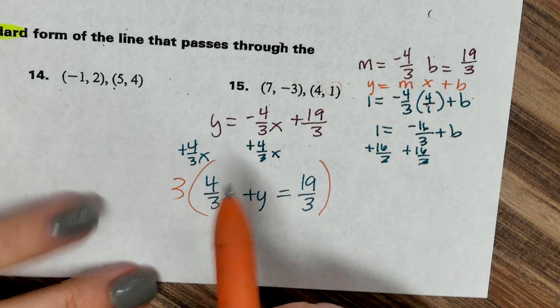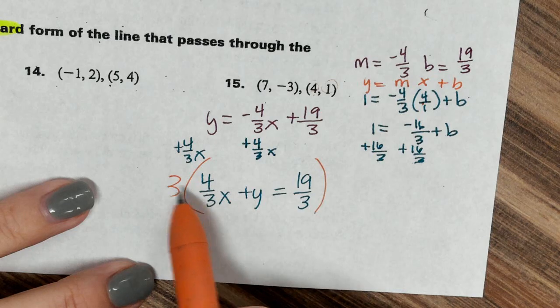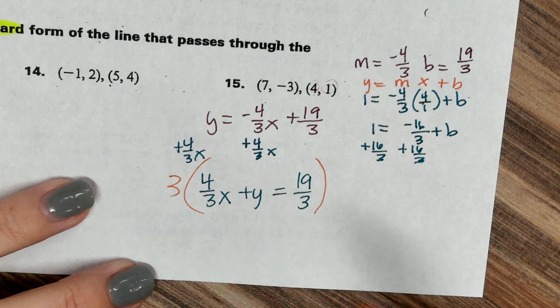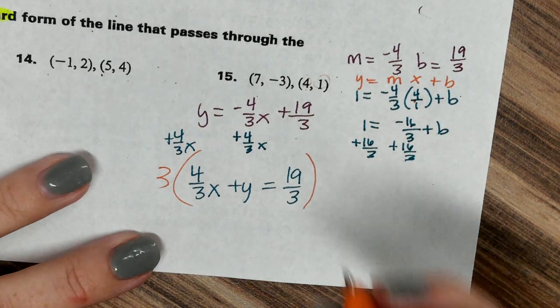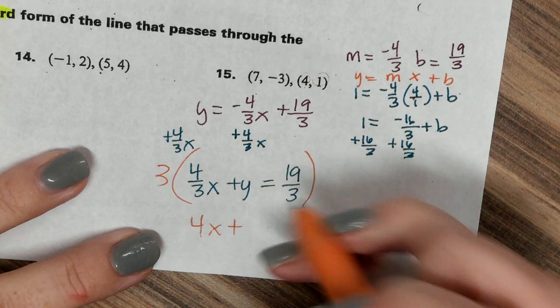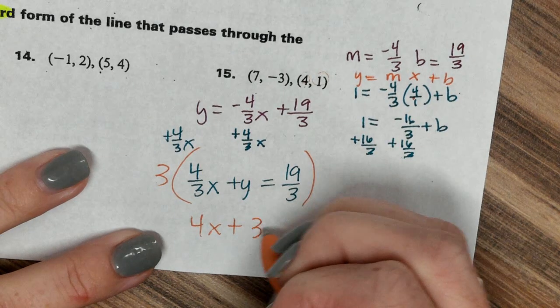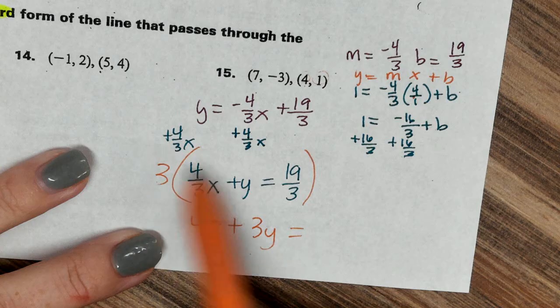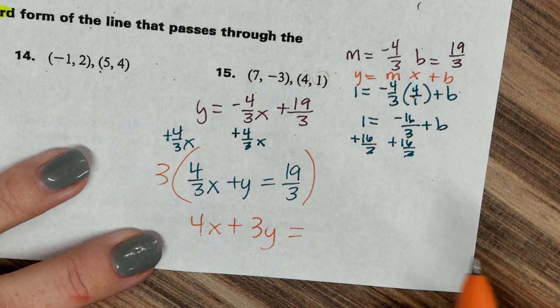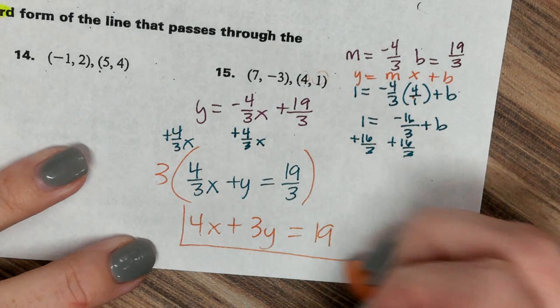So I have 3 times, actually it just cancels out. I'm just left with the numerator, excuse me. So I have 4x plus 3y equals 19. And I'm done.